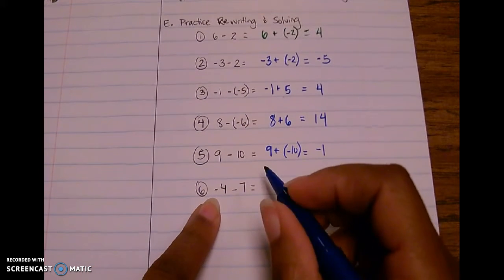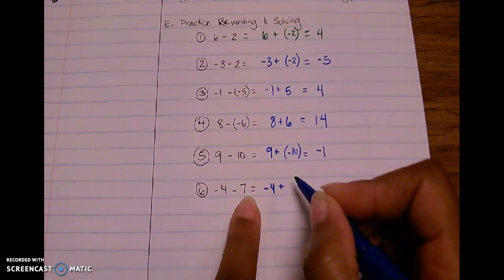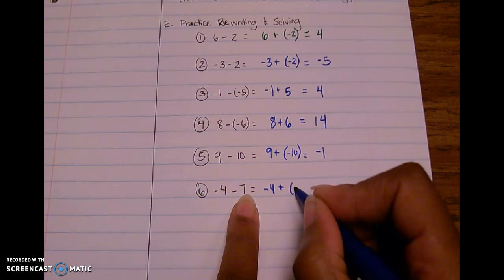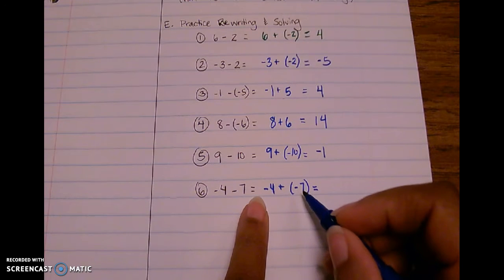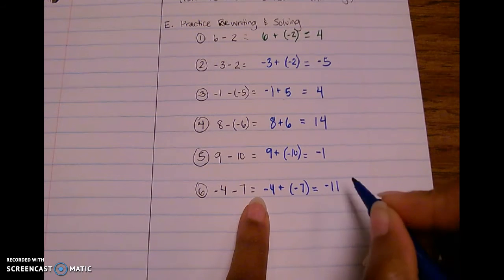Last problem. -4, keeping my first number, plus, what is the opposite of +7? The opposite of +7 is -7. Same signs, add and keep. Okay, so my answer is going to be -11.